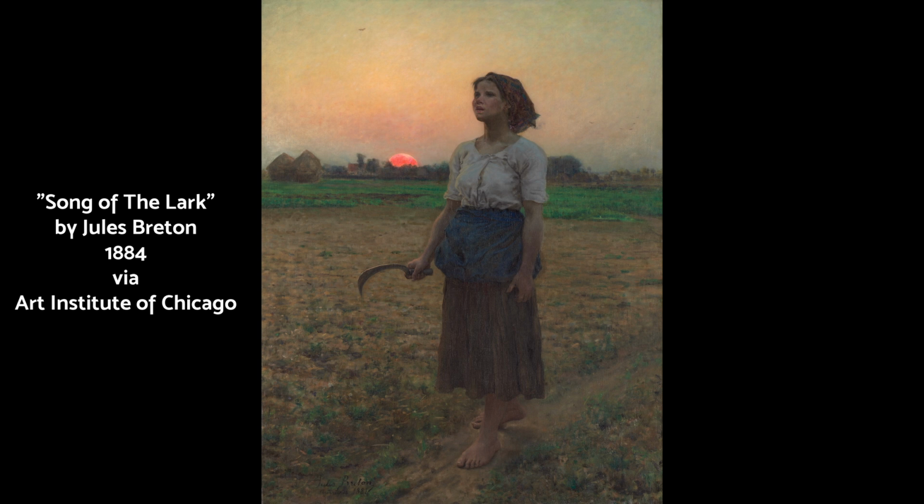But the story that is going on here is that there's a young lady who's a field worker and she has stopped to listen to the song of the lark. It has these feelings of melancholy. There's probably a little bit of sadness overall, but also wonderment with the nature around her, all these feelings being brought in.